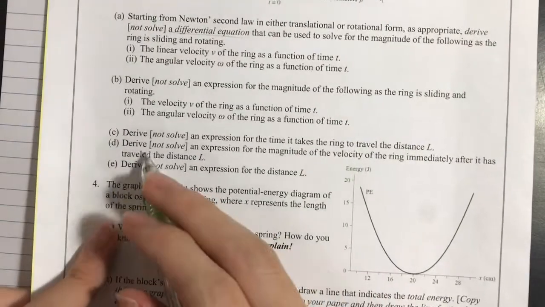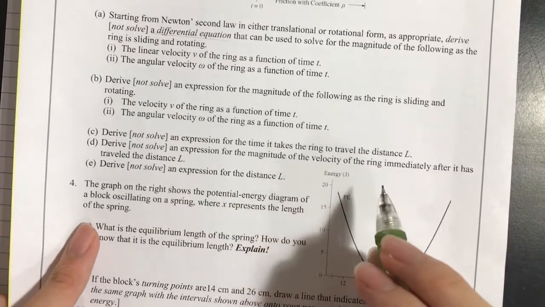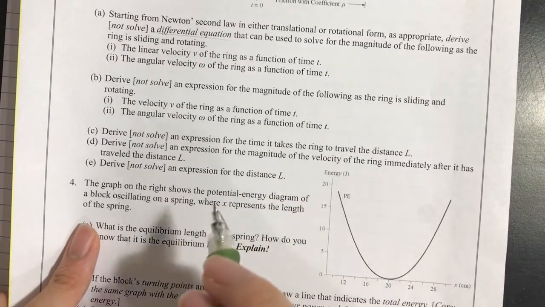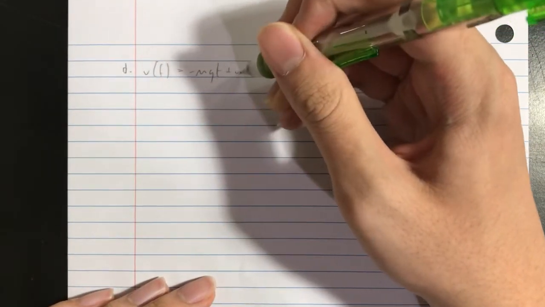Part D. Part D asks, derive an expression for the magnitude of velocity of the ring immediately after it has traveled the distance L. So we have to find the velocity after it travels the distance L. We'll use v of t equals negative mu gt plus v0.